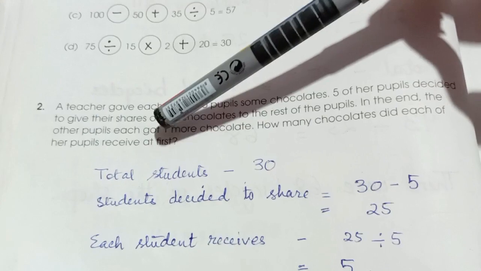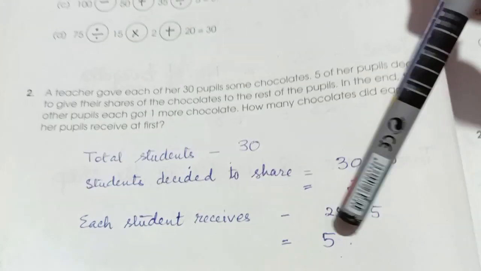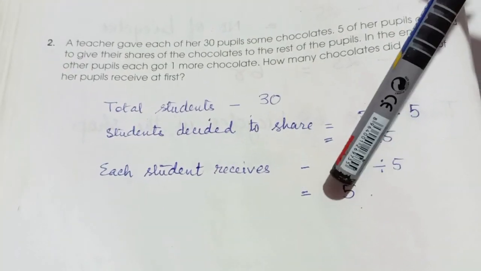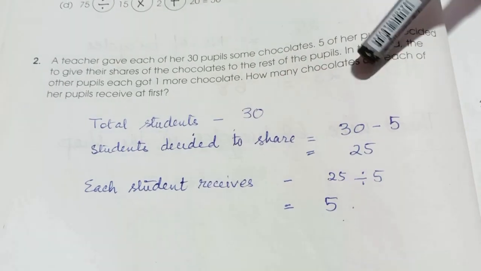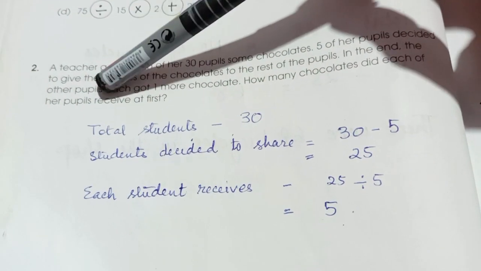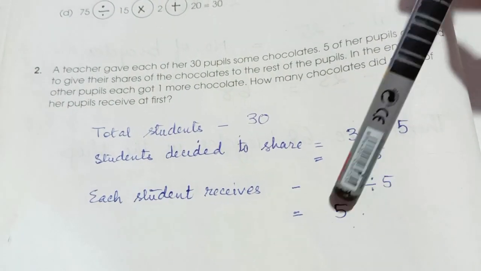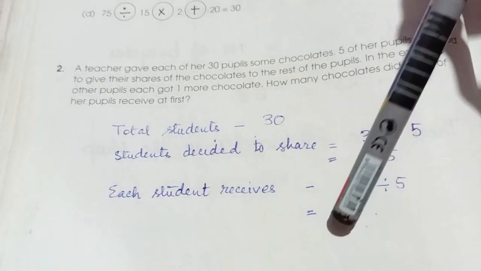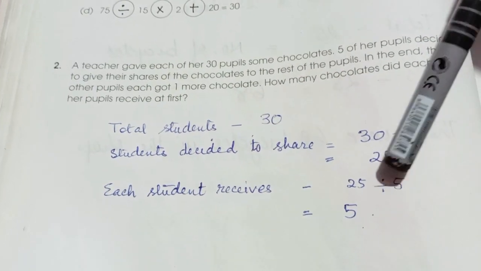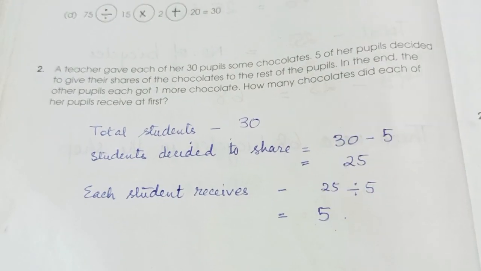In the end, the other people got 1 more chocolate. So 25 divided by 5 is 5. How many chocolates did each of her people receive first? So they receive 5 chocolates first, then they receive maybe 6 because they donate 1 chocolate.